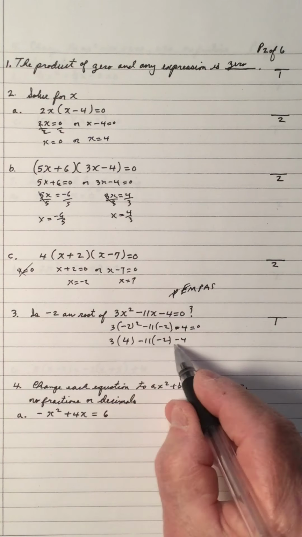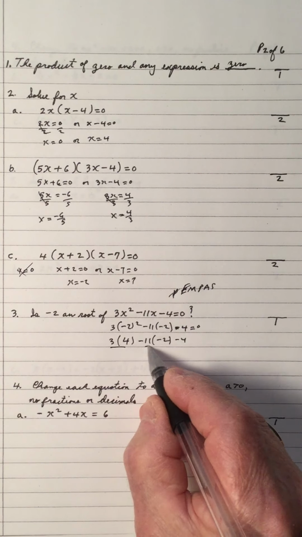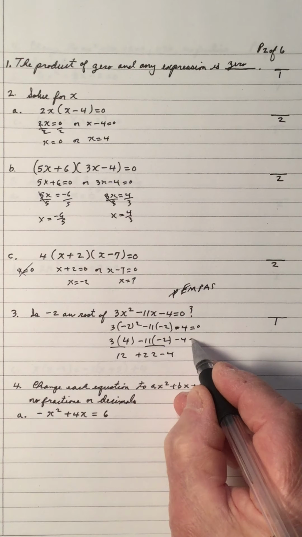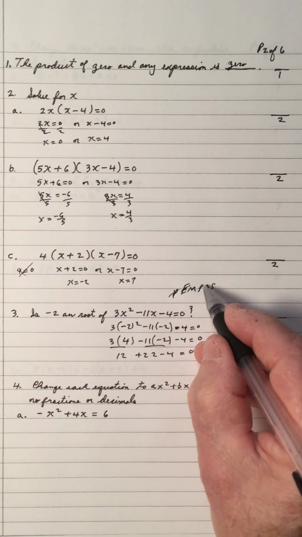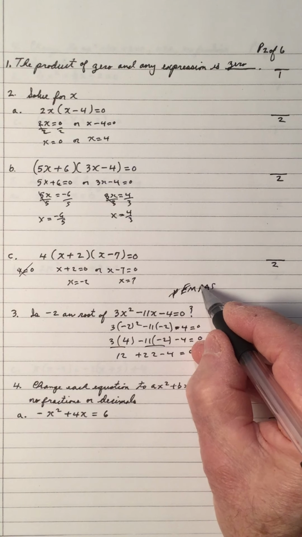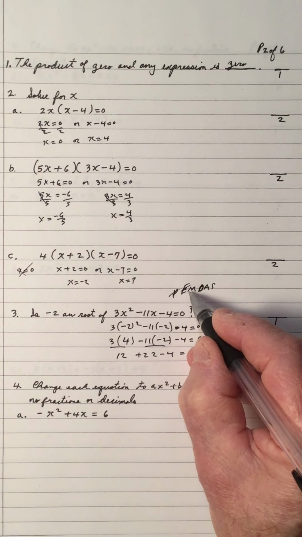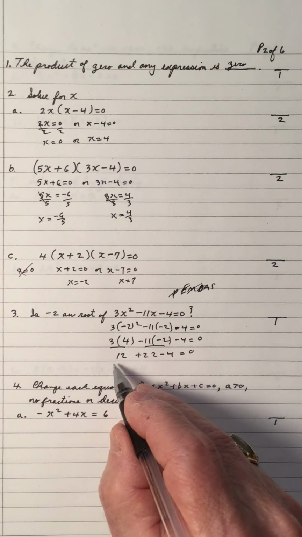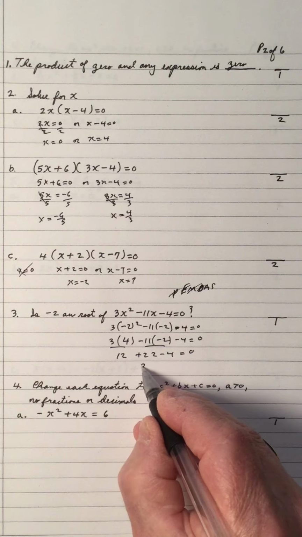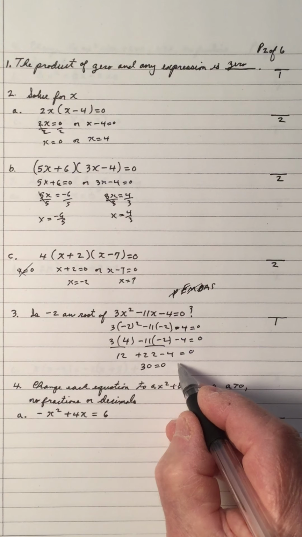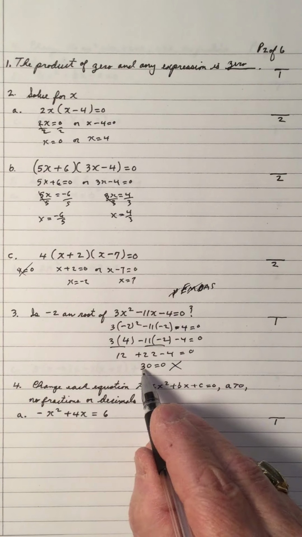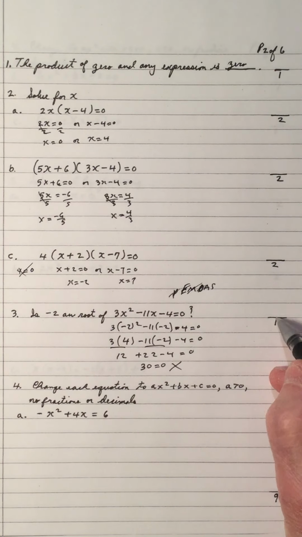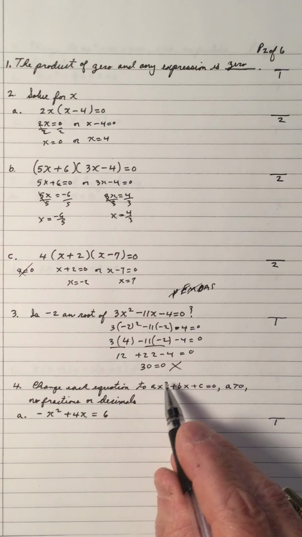Now I'm going to do multiplication, division, left to right. So that's a multiply. So I get 12 plus 22 minus 4. So I did P-E-M, that's a D-A-S, multiplication, division. Now I add and subtract. 34 minus 4 is 30, equals 0. No. They didn't work out to be each side equal. So, no, it's not a root. Give yourself a mark if you have a no, and worked it out.